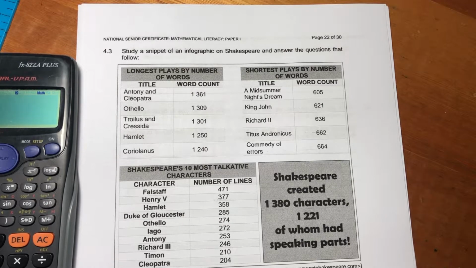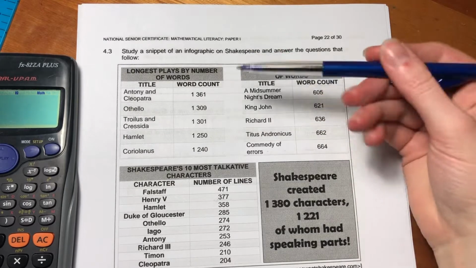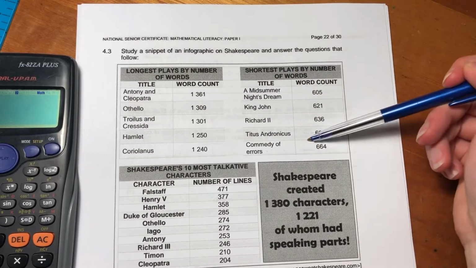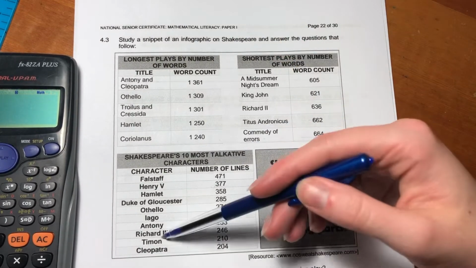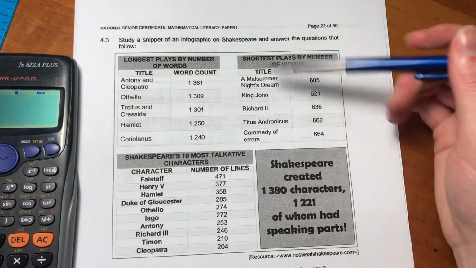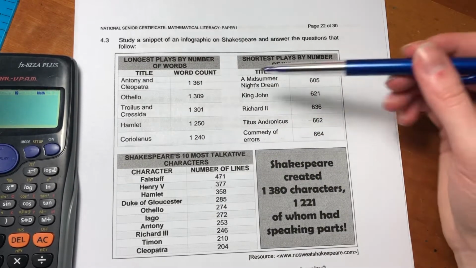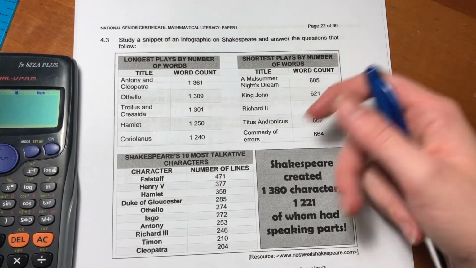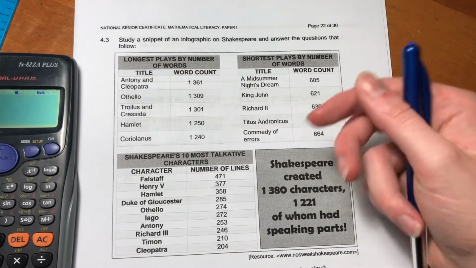Okay, guys, we are on 4.3, which is our last question of question 4, and then we're going to move on to question 5. Okay, so let's just read this. It says, study a snippet of an infographic on Shakespeare and answer the questions that follow. So we've got longest plays here, shortest plays here, and the most talkative characters over here. Okay, I always say to my students, don't get bogged down by the scenario. Often just go to the questions, then they will help you understand the scenario a bit better.